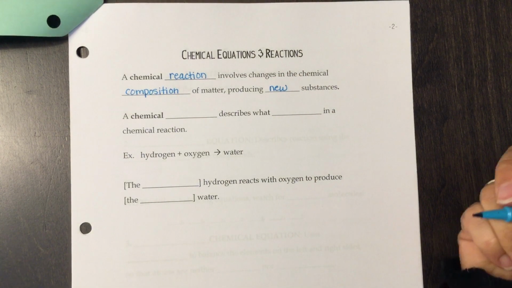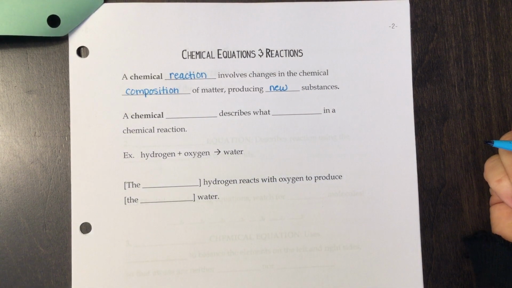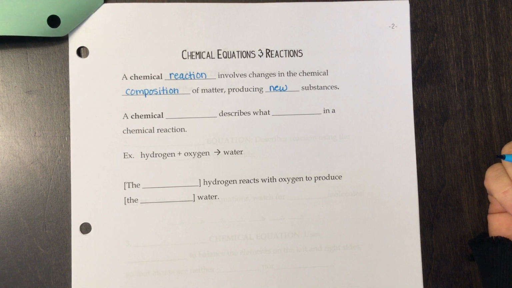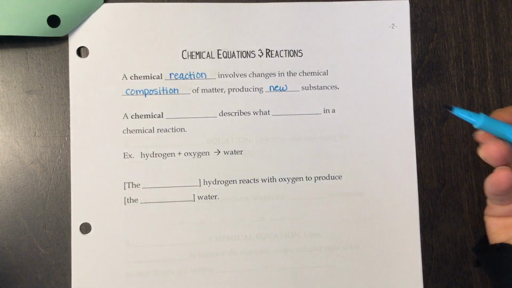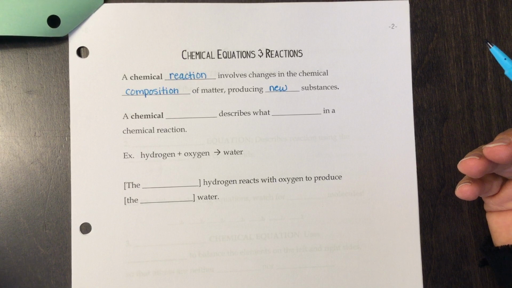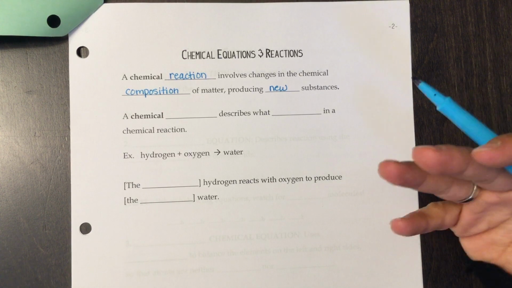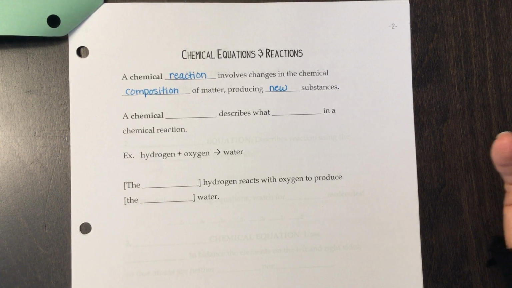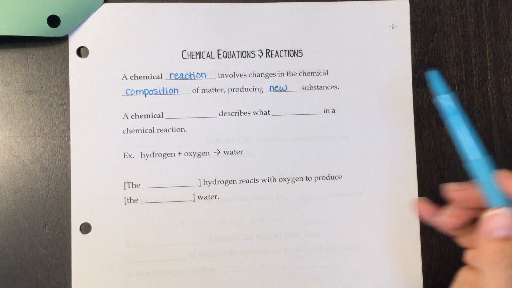So remember, last year you learned that when a chemical reaction happens, the product is different than what made it up, right? So if you mix sodium, which is a metal, with chlorine gas, you get salt, right? That's a chemical reaction, okay? It's made new substances, okay?